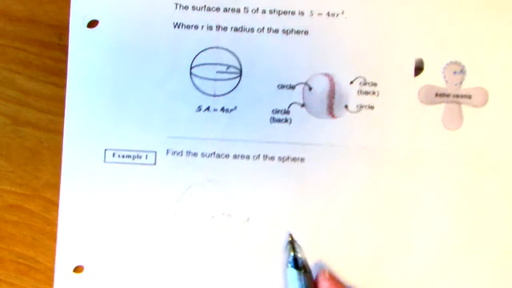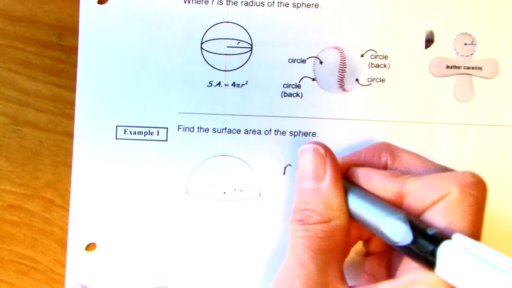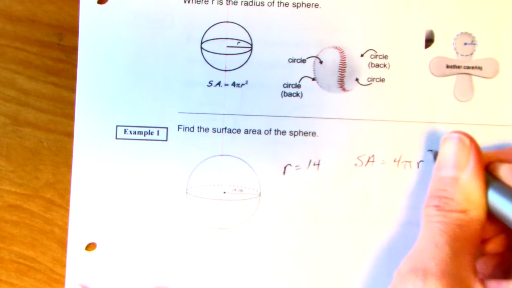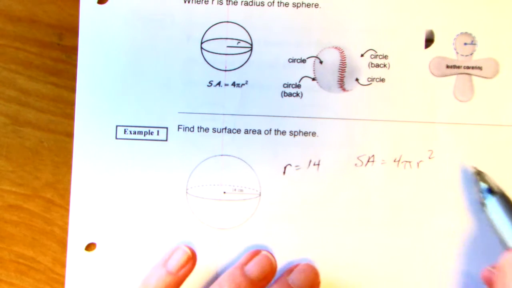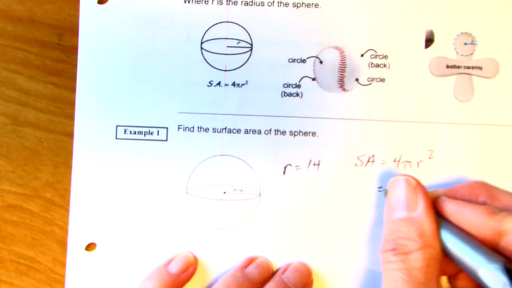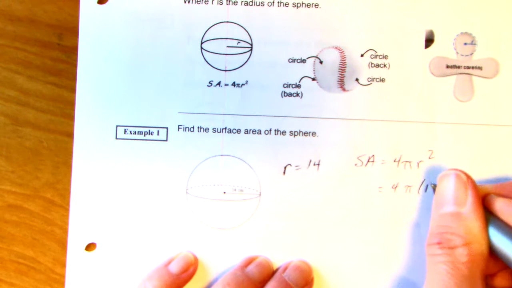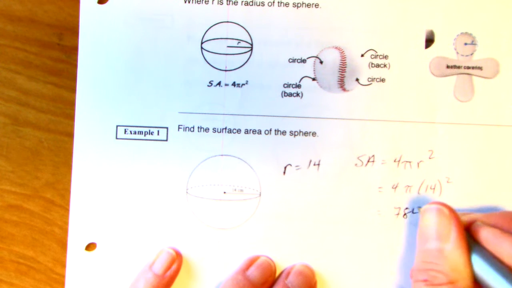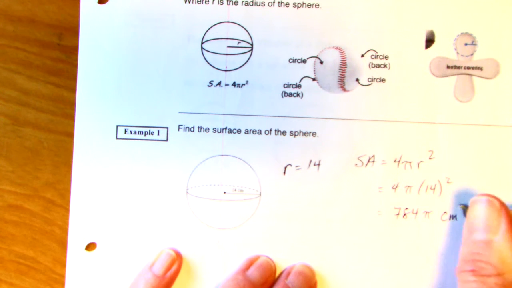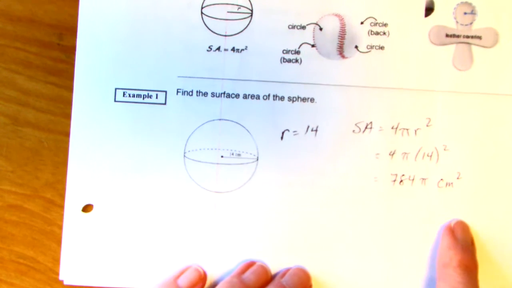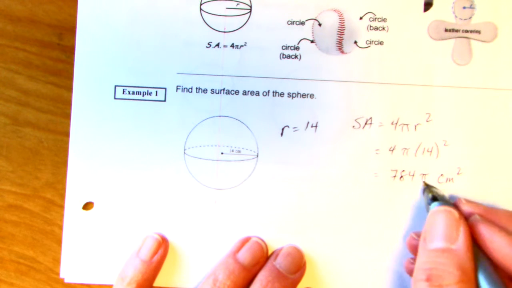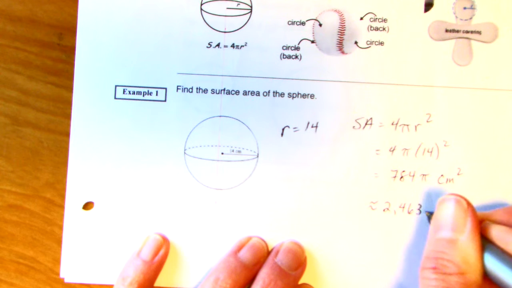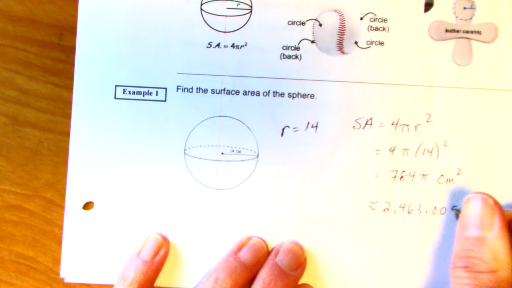In any case, here we go. Find the surface area of the sphere. Okay, I don't know if you can see it, but r is equal to 14. And surface area is 4 pi r squared. And it's surface area, so the units will be squared, not cubed. So we have 4 pi 14 squared. 14 squared times 4 is 784 pi meters squared. There's your exact answer. But if it's a multiple choice question, they have decimals. Multiply those two values. You get about 2,463.009.